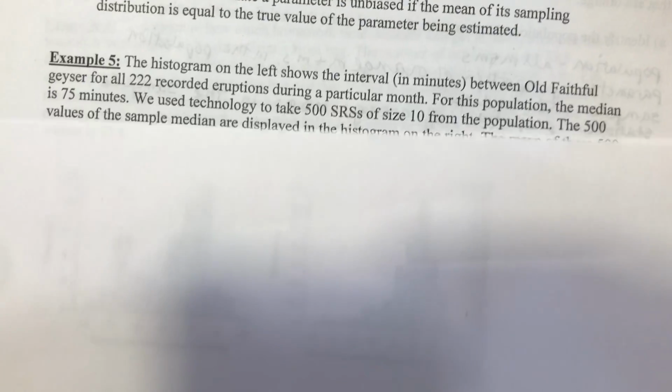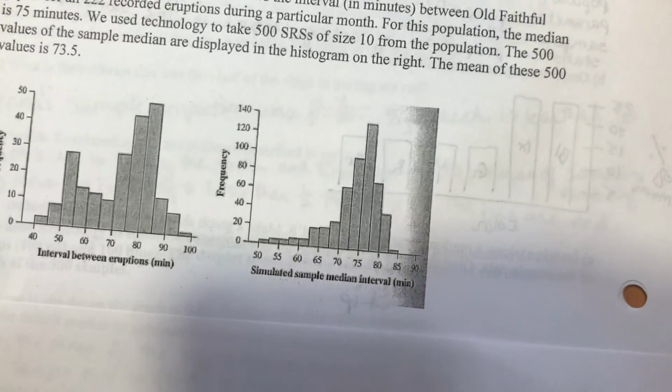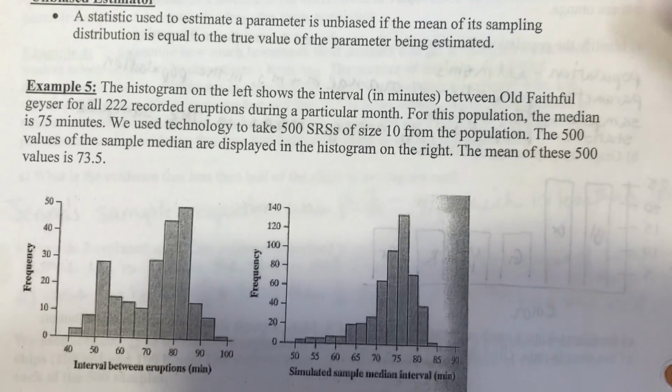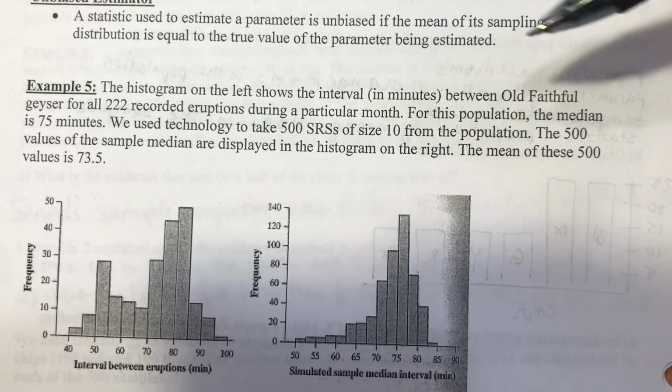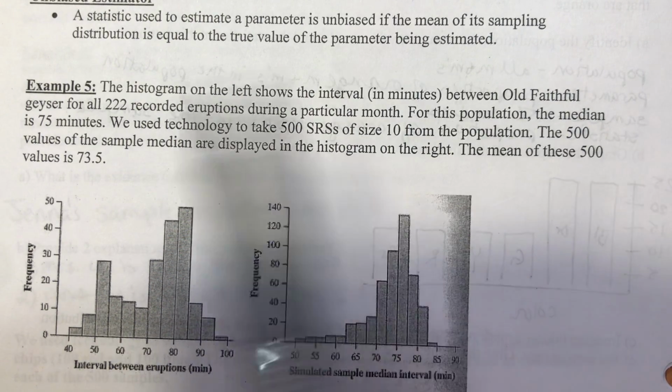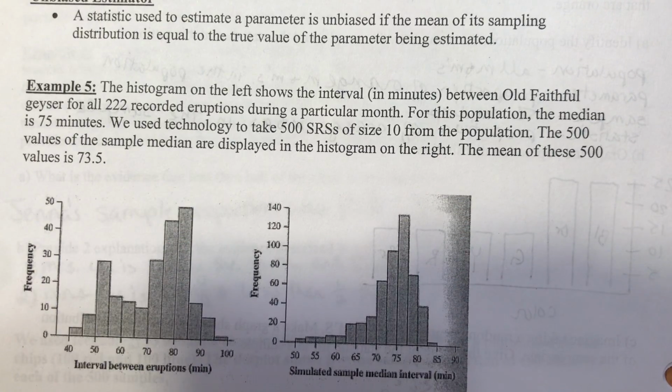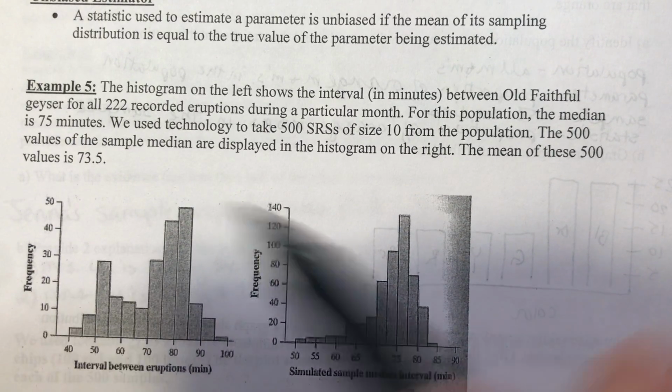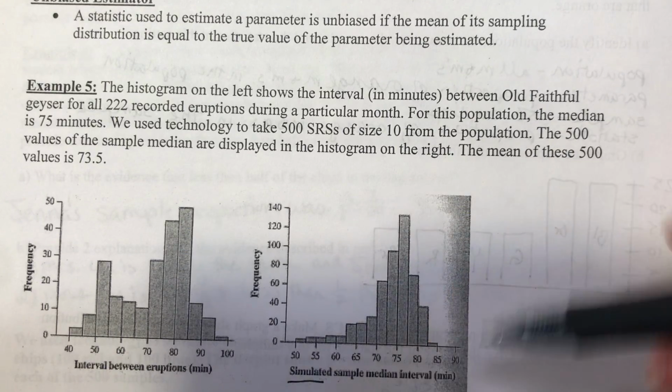So here we've got this. The histogram on the left shows the interval in minutes between the Old Faithful Geyser for all 222 recorded eruptions during a particular month. For this population, the median is 75 minutes. So the population median is 75 minutes. Okay, this is the truth. This is simulated, okay?